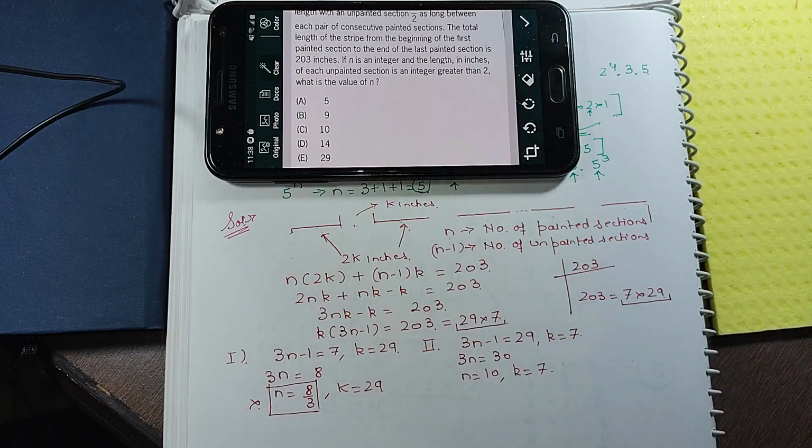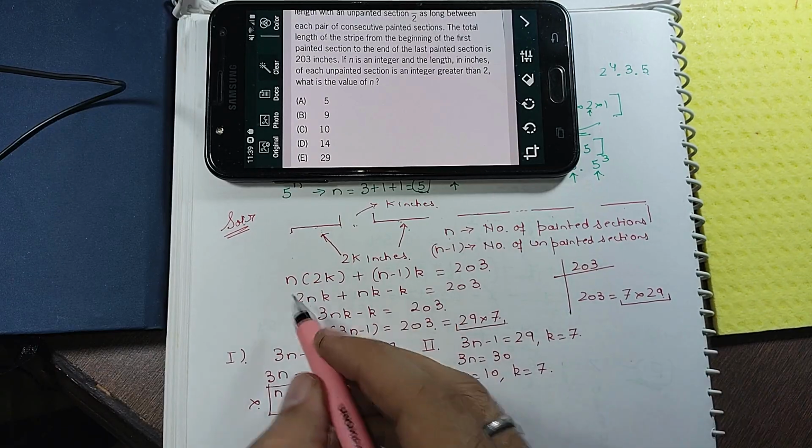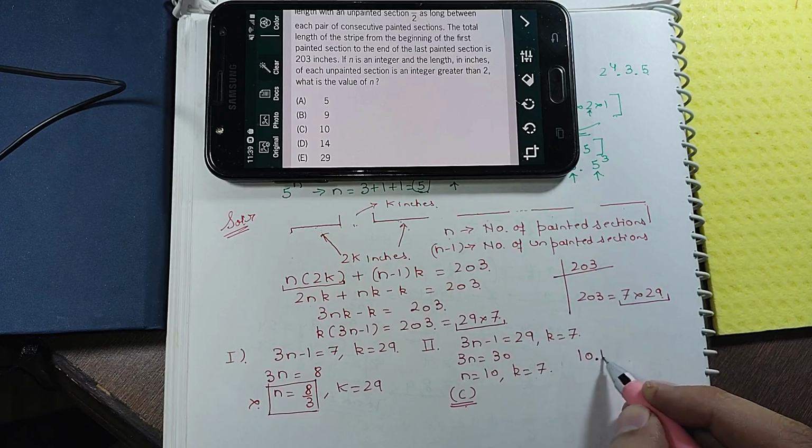Now what is the value of n? That will be option number C. Option number C is the value of n, which is 10. Now since we have solved the question, we will try to analyze it. Now see, n is equal to 10, right, and k is equal to 7.